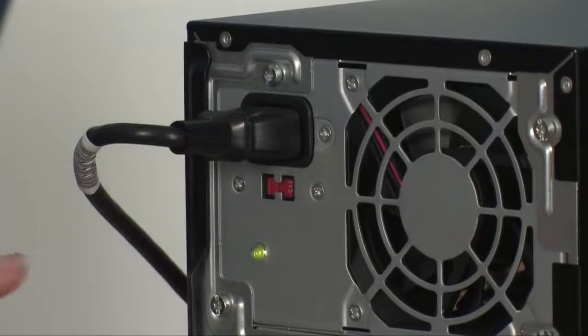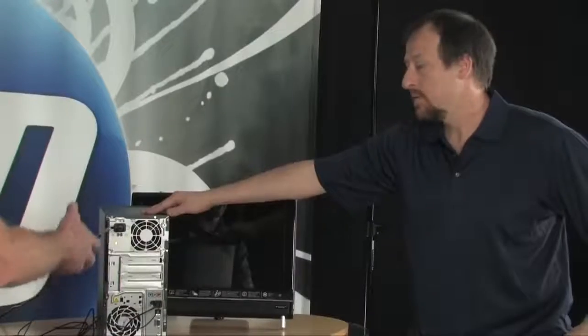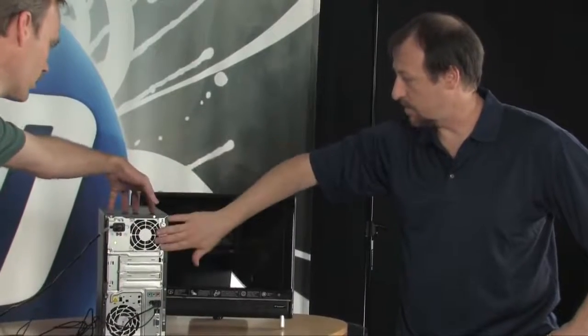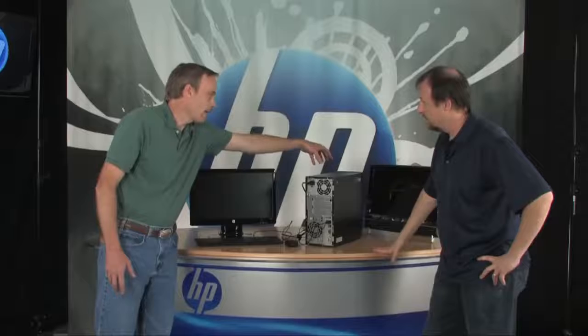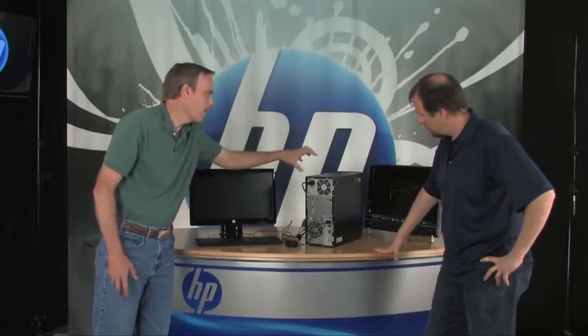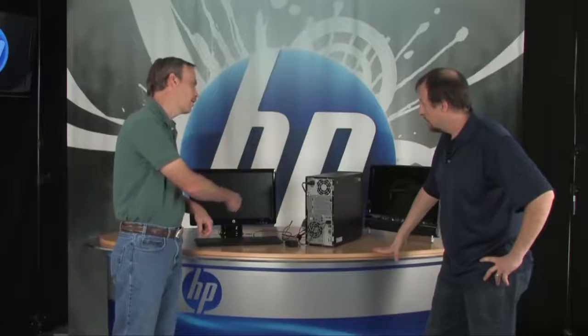Okay, now we have a light that's come on. That tells us that there's now power to the power supply. Power outlet to cable to the computer is all good so far. So the power supply is charged. Now it can charge the system when you press the power button. All right, so we want to try turning it on again?